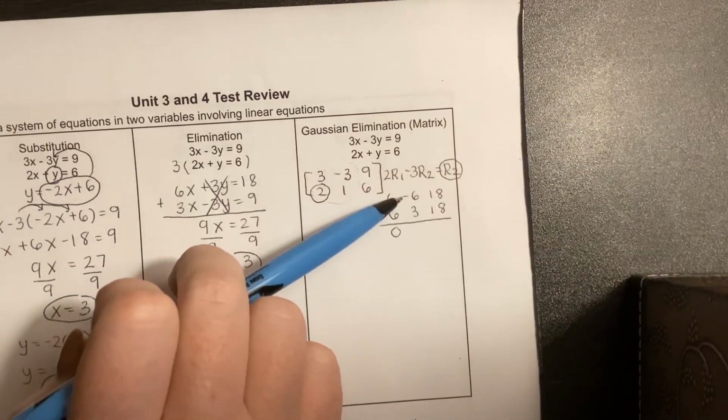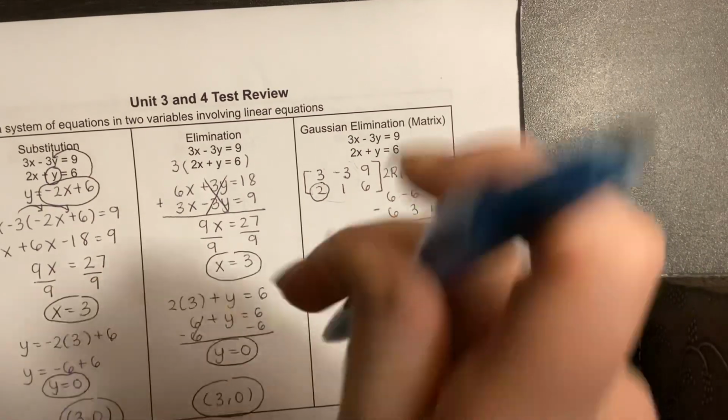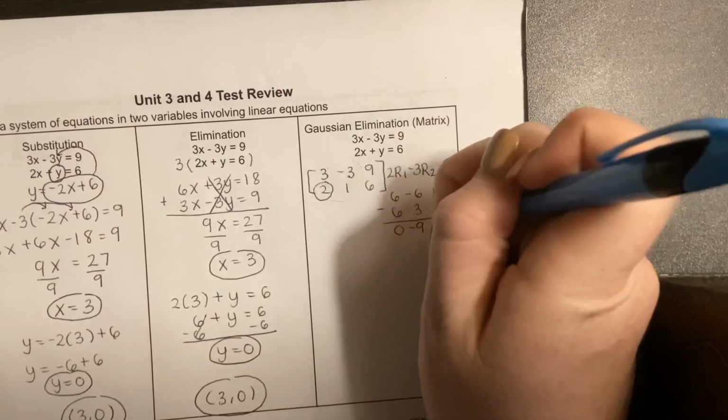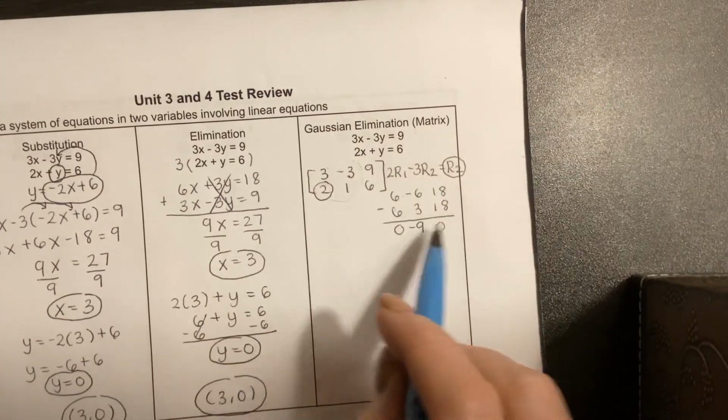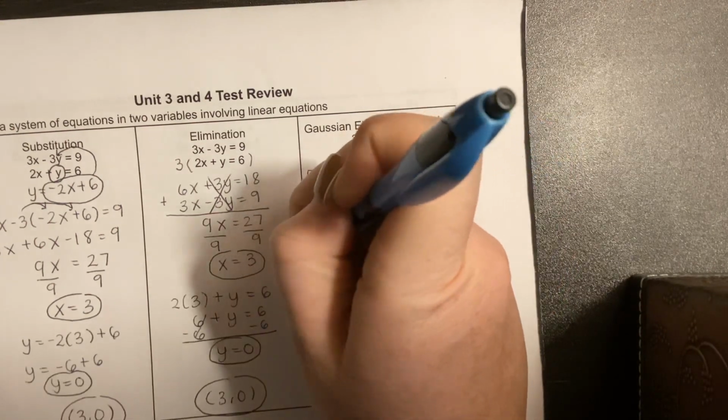Then I'm going to have -6 minus another 3 is going to give me -9. 18 minus 18 is going to give me 0. It's fine that we got 0 in 2 places. We were really only trying to get this one to be a 0. So now we can rewrite.